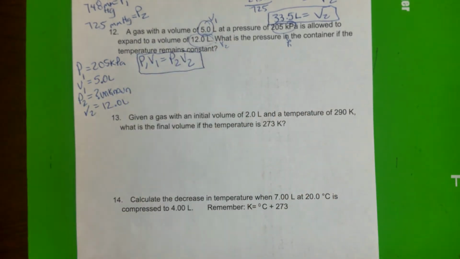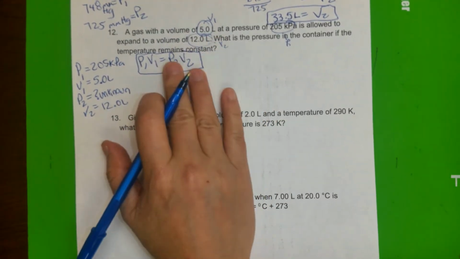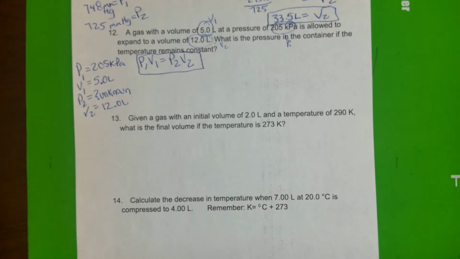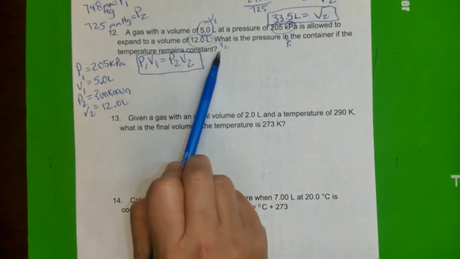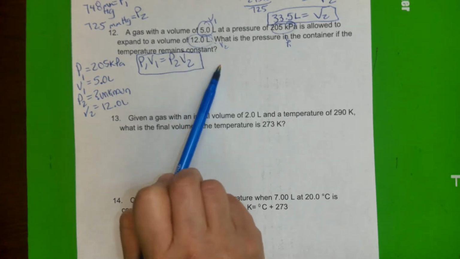It's very, very similar to your exam, except I just changed the number.